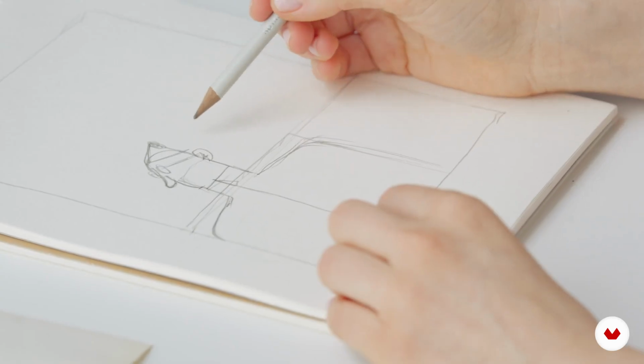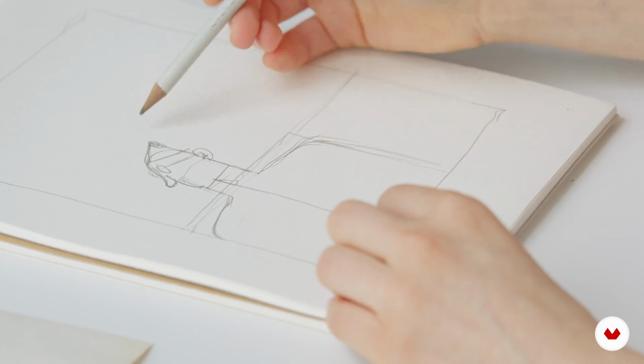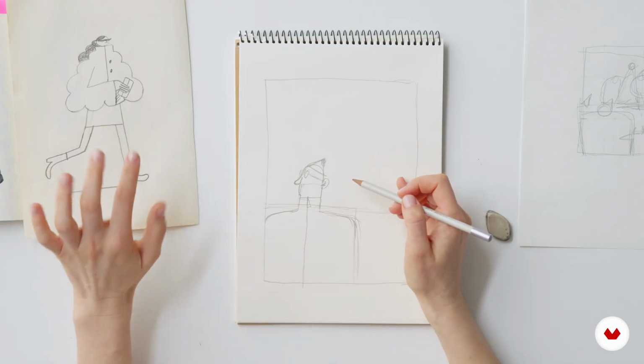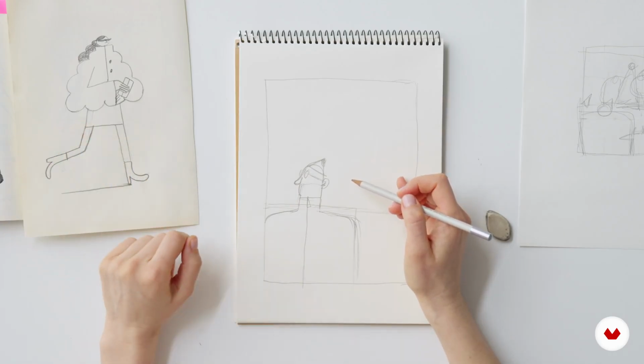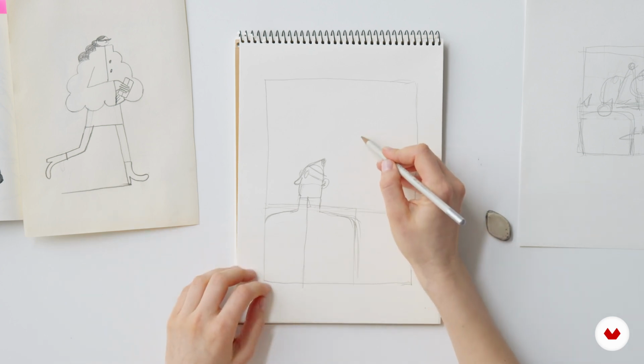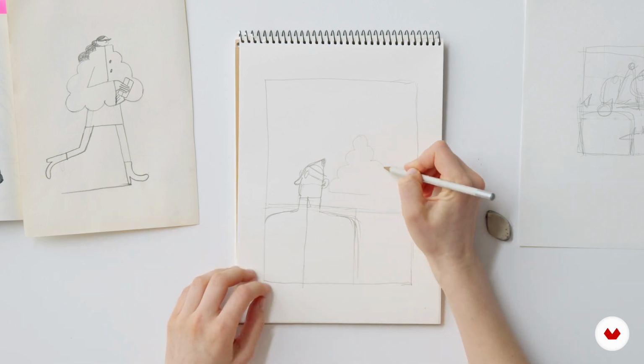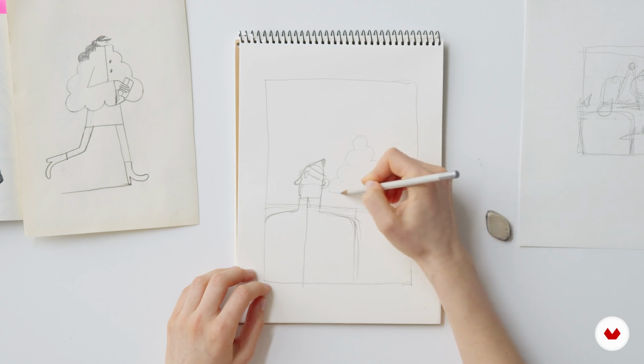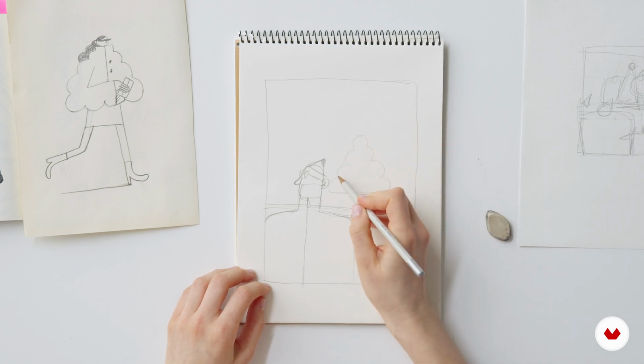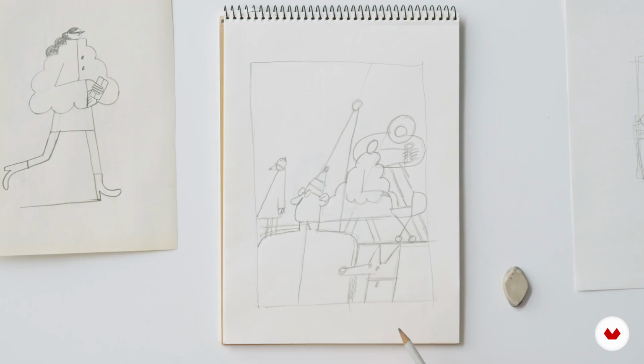Next, I will think of other characters. So I want this lady to be here with her puffed coat. So I maybe draw her somewhere here. Okay, I will work on this a little bit more and I will show you the result. Now I have a sketch that I think we can work with. Let me share with you some tips.